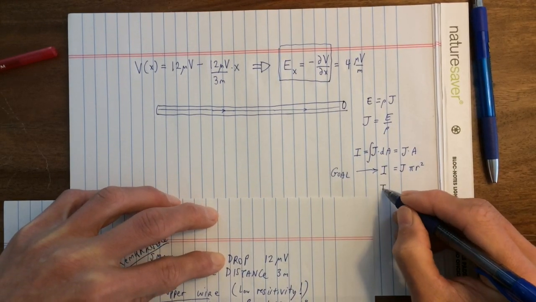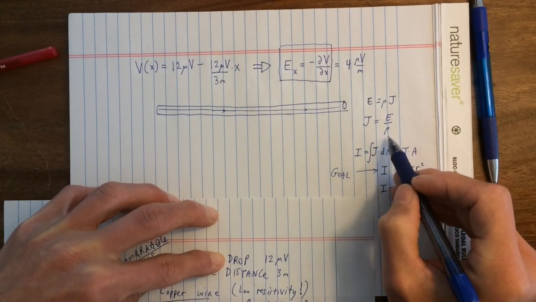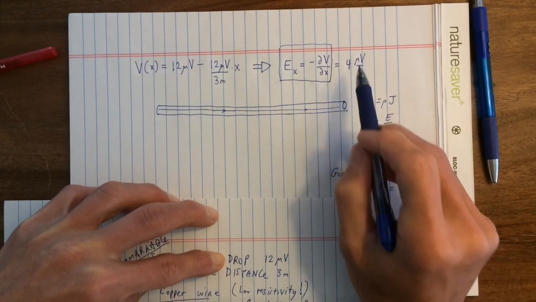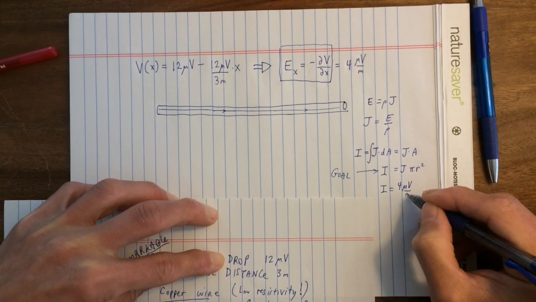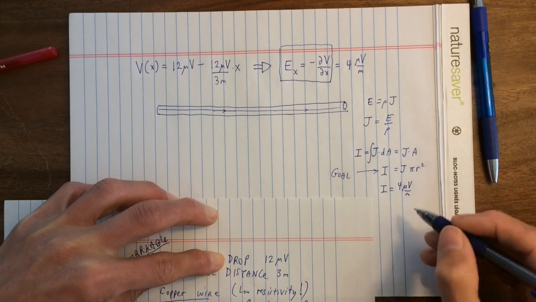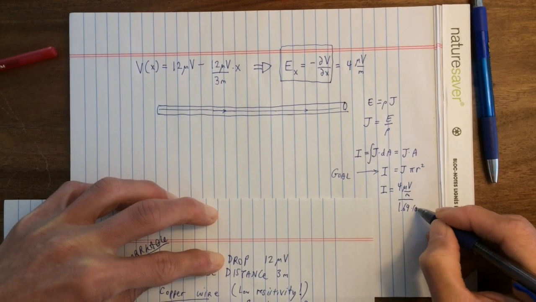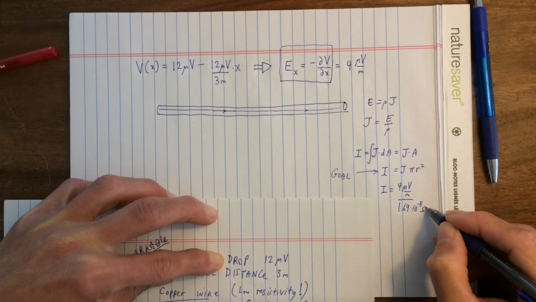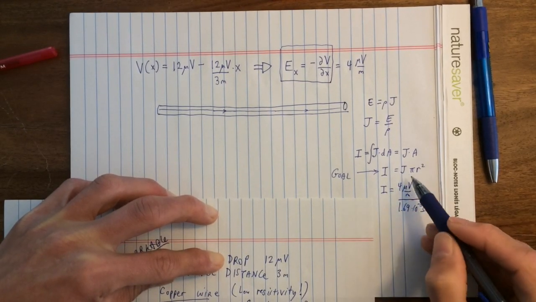And now you can see that I can get the current. The current is, so J is E over rho, and here is E. It's 4 microvolts per meter. That's E. I need to divide by the resistivity, 1.69 times 10 to the minus 8 ohm meters, right? So that's what J is.